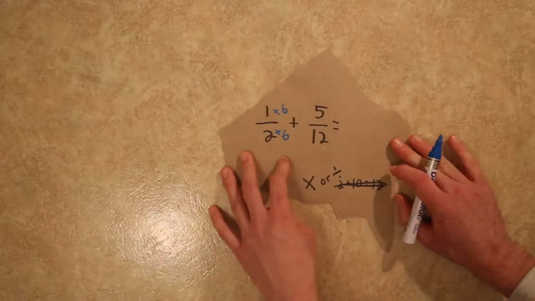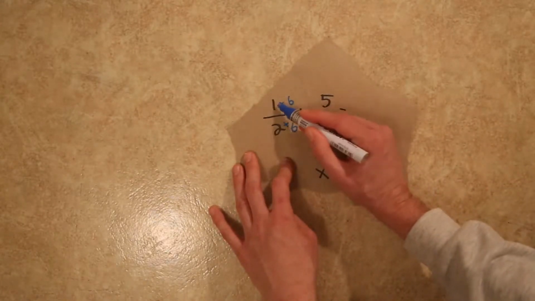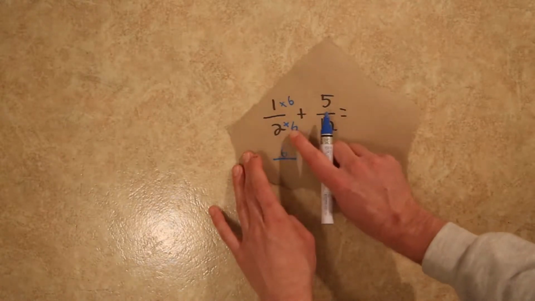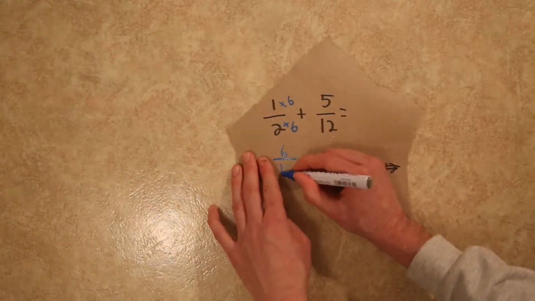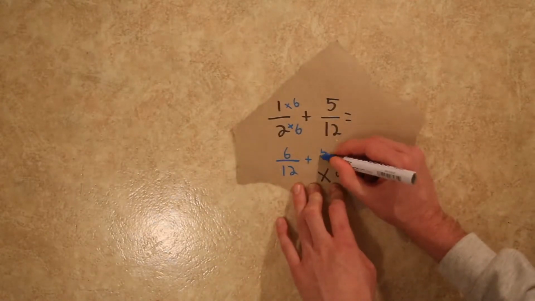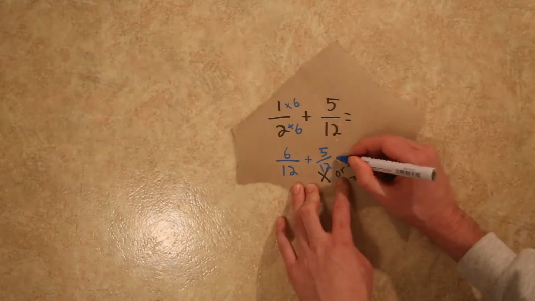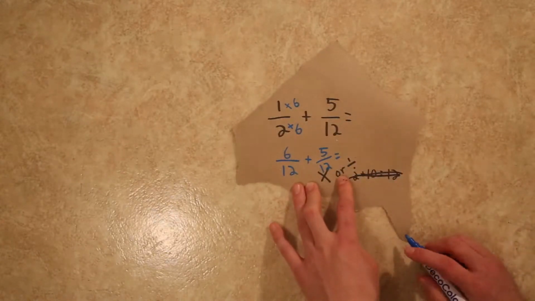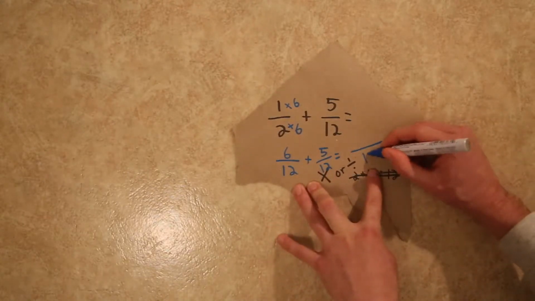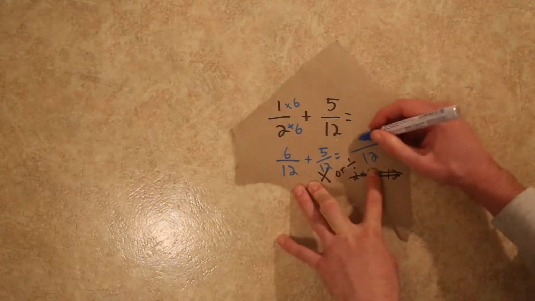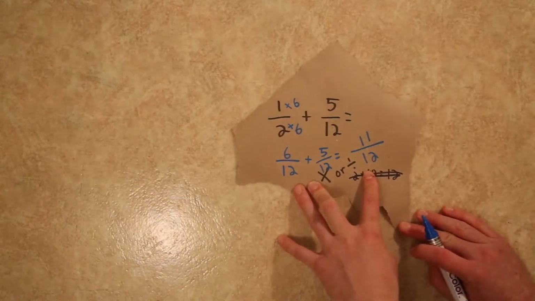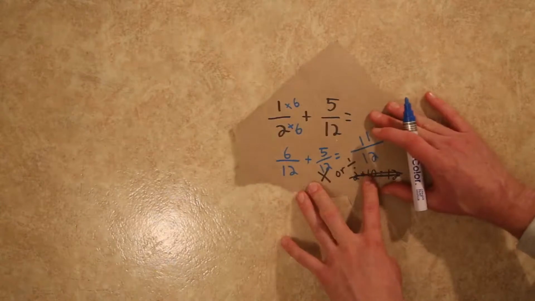So I'm going to rewrite the problem. 6 multiplied by 1 is 6 over 2 multiplied by 6 is 12, added to 5 over 12. Now we can do this problem. Keep the bottom the same, and we add up the top. 11 over 12. Now let's take a look at another problem.